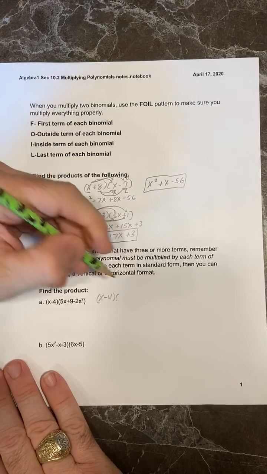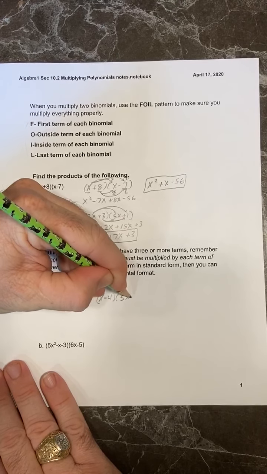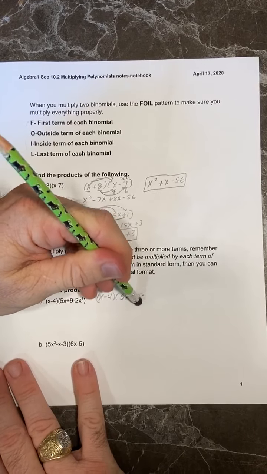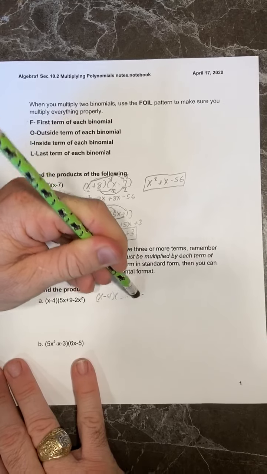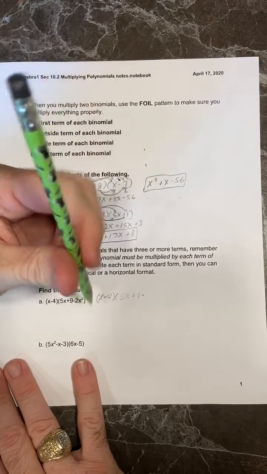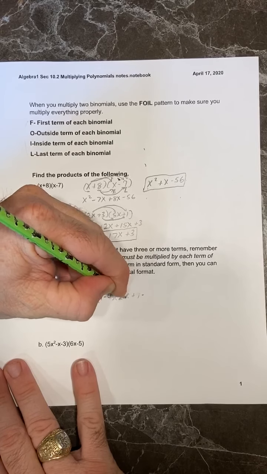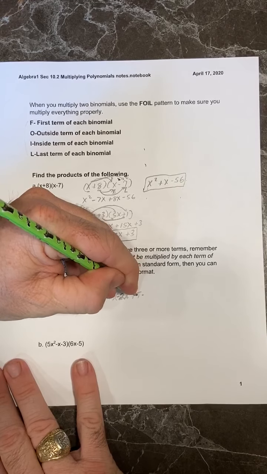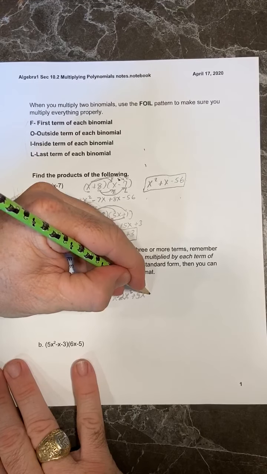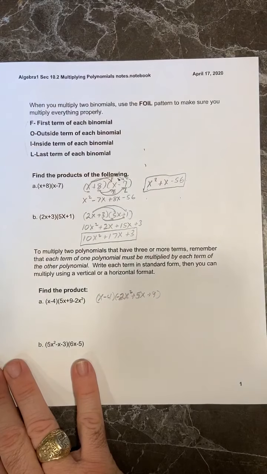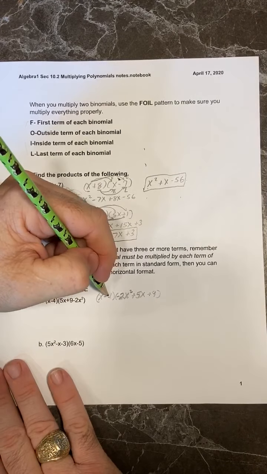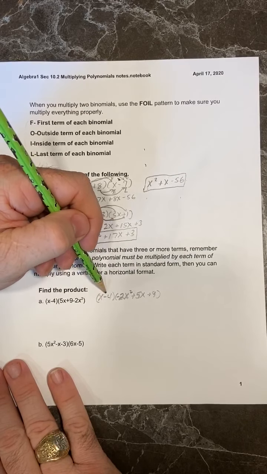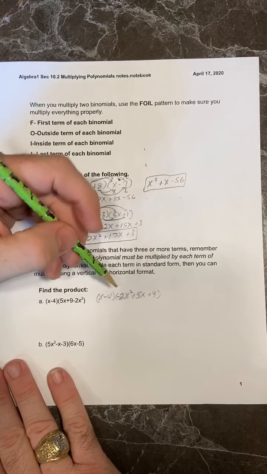x minus 4, so we have a binomial. We're multiplying times 5x plus 9 minus 2x squared. And I'm actually going to write that in standard form, get everything in the right order. So that's negative 2x squared plus 5x, and then plus 9. So starting with them in standard form, now we have to multiply every term in this polynomial times every term in that polynomial.